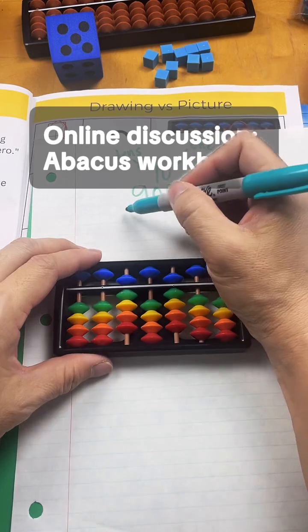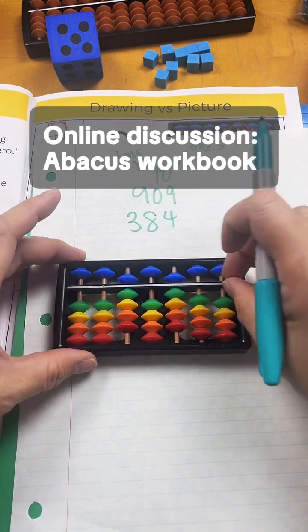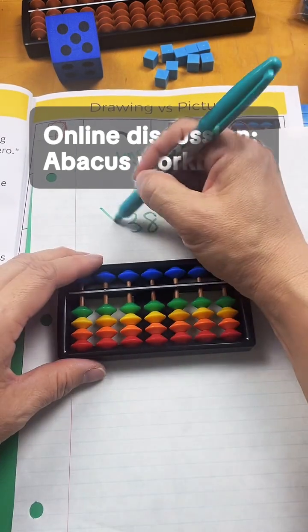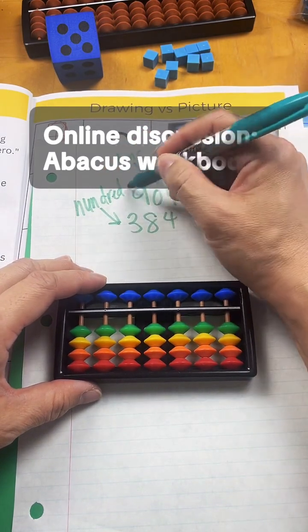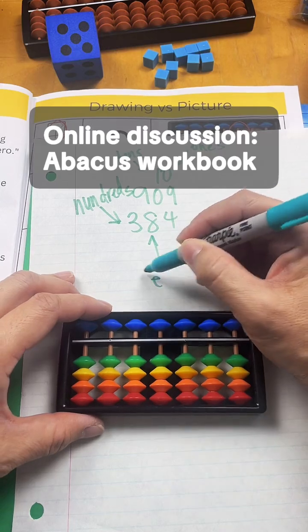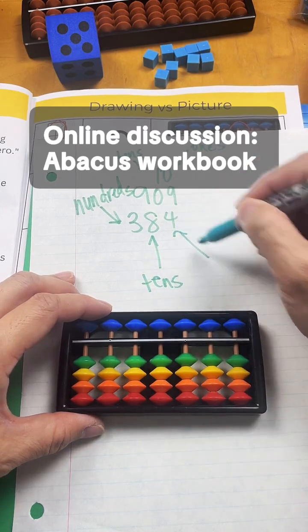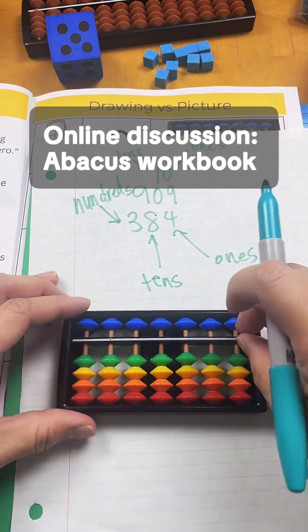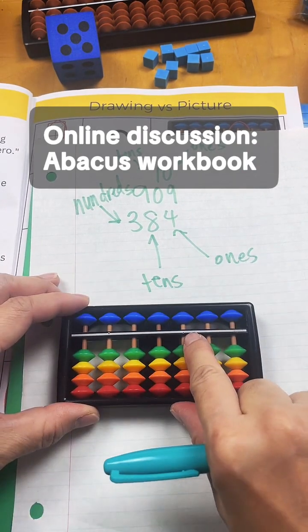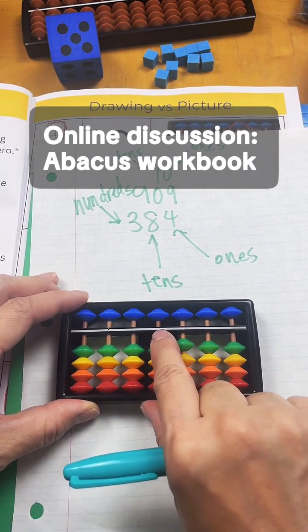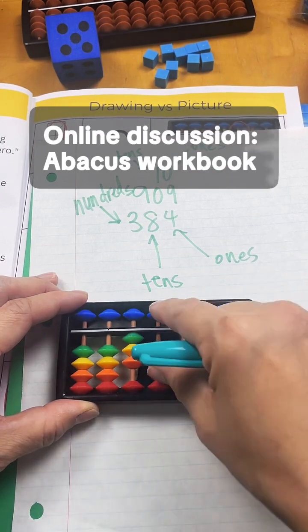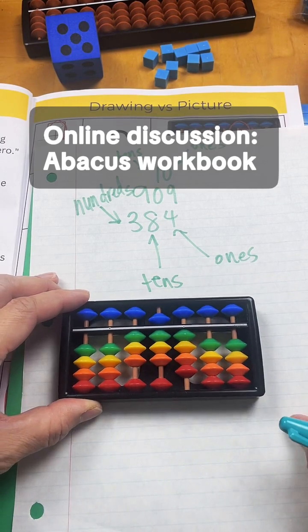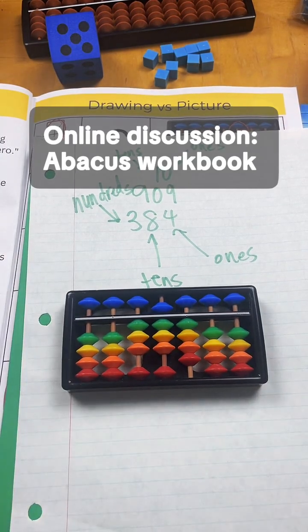Okay, let's do this. 384. This is my hundreds, right? We are all taught that this is hundreds. This is my tens. And then this is my ones, right? So on the abacus, this is my ones, this is my tens, this is my hundreds. So when I do it, it's 3, 8, and 4. So the first thing is to understand what the place value is.